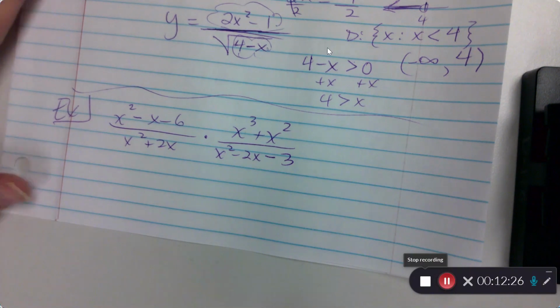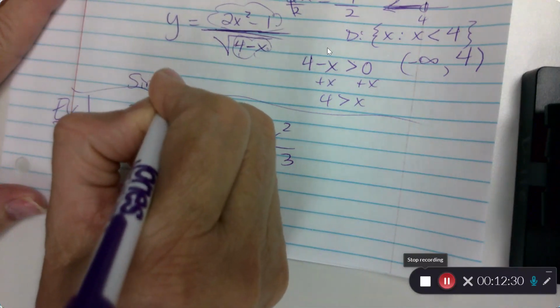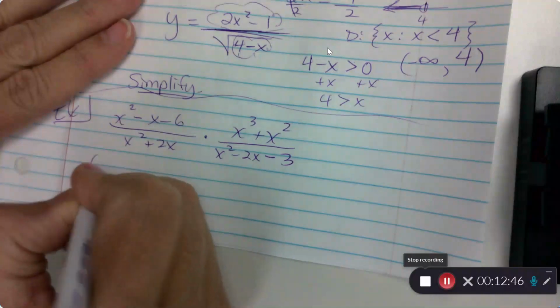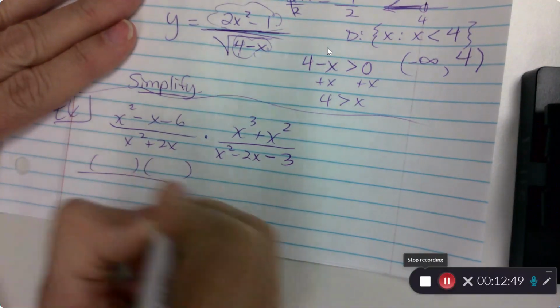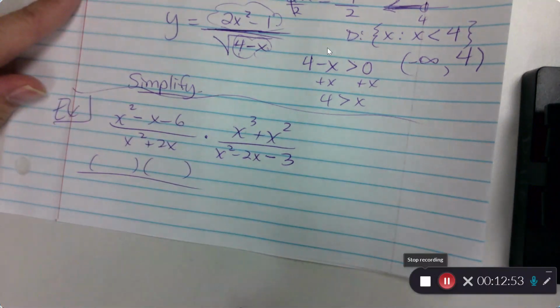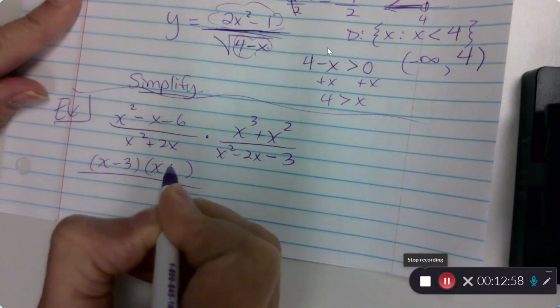This is just an example of simplifying. The directions might say simplify the expression. It is multiplication already, right? Any suggestions on what we need to do? Factor. Factor everything, right? What is that top left one factor as? x minus 3, x plus 2.